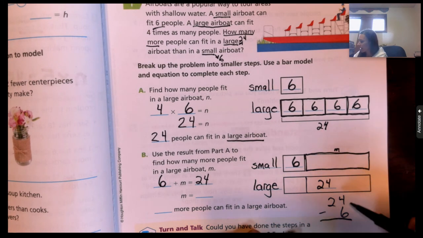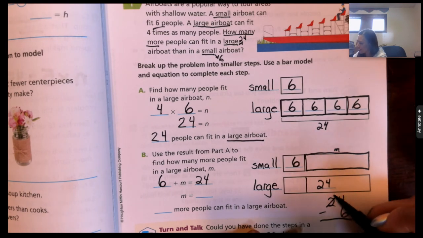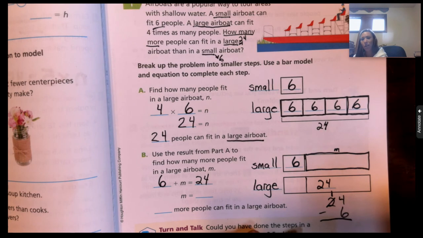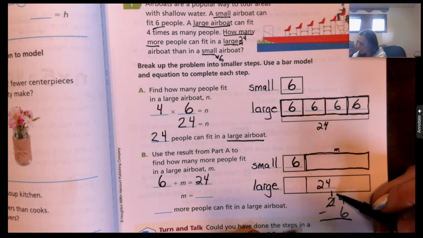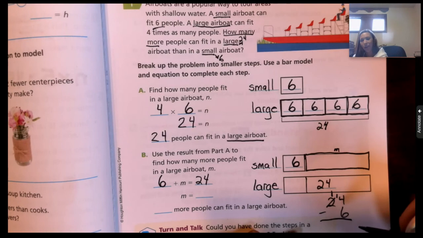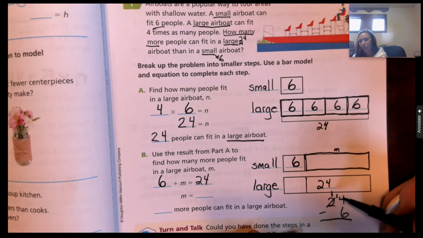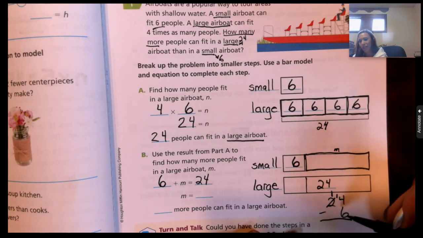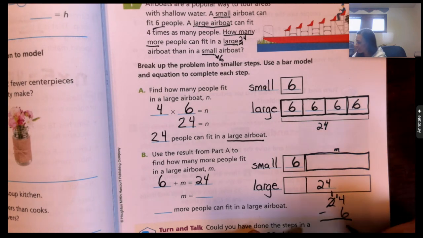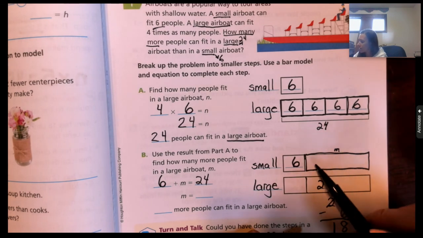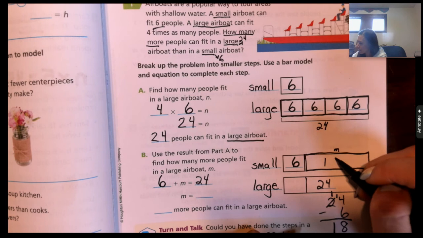And I see I cannot do 4 minus 6, so I'm going to borrow a 10. And that leaves me with 1 ten. Now I can bring my 10 over, and now I have 14. And I can do 14 minus 6. What is 14 minus 6? It's 8. And then I go to the tens place, 1, take away nothing, will still be 1. So I know that the difference is 18.